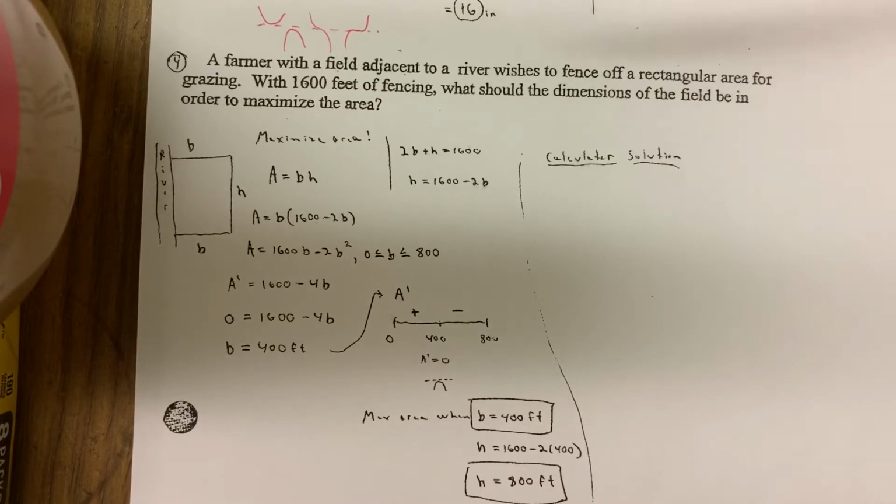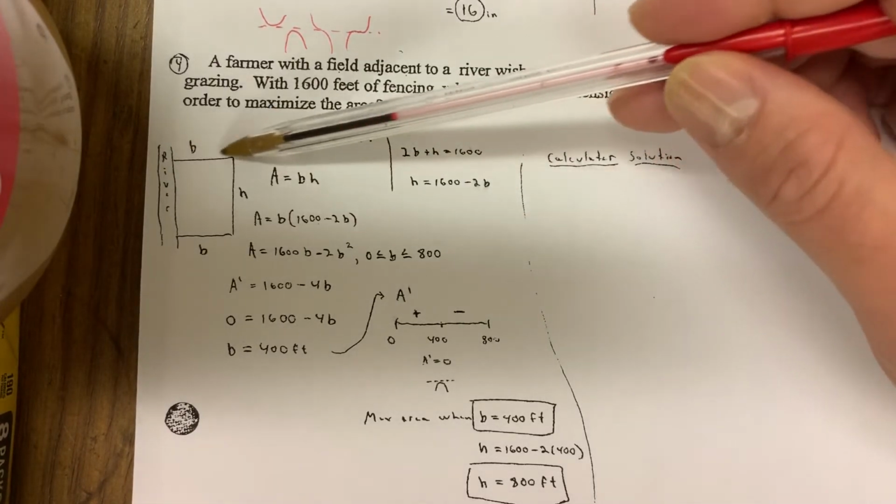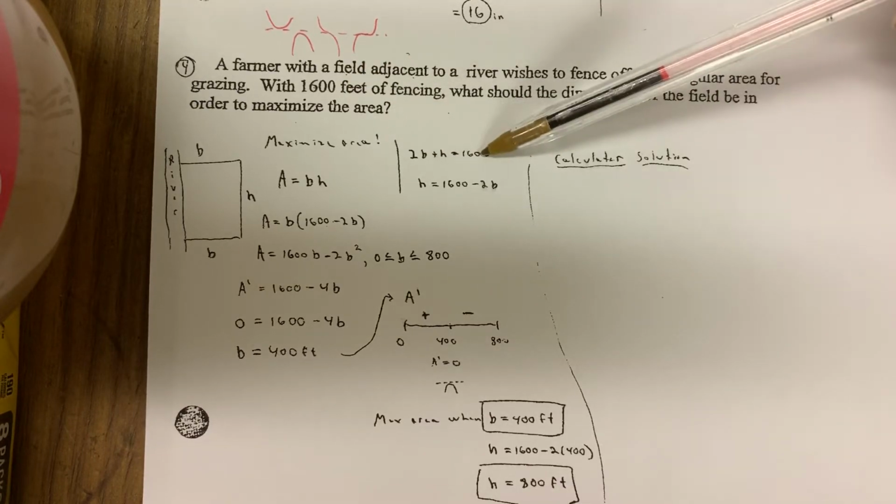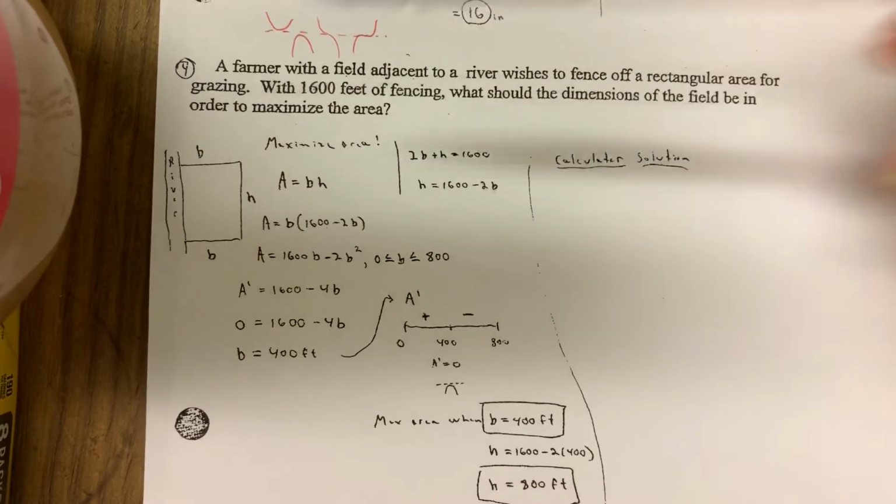Just like the problem we did yesterday, we got a rectangular field adjacent to a river, and you're only going to have fencing on 3 sides of the field right here. 1,600 feet of fencing, so 2b plus h is equal to 1,600. I use b and h. You might have x and y.